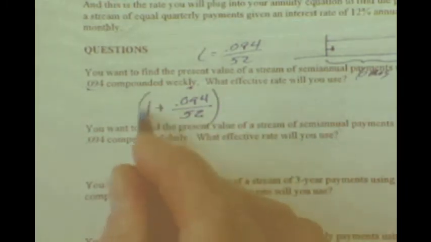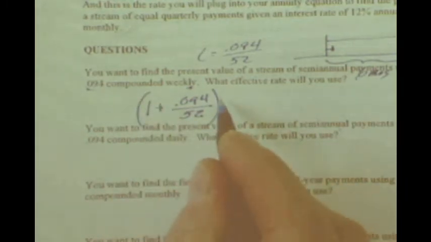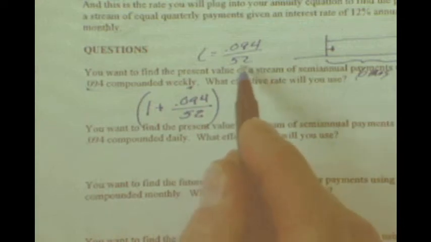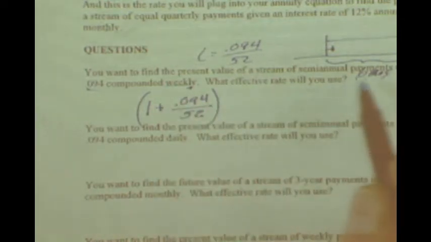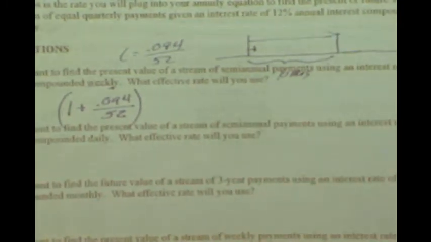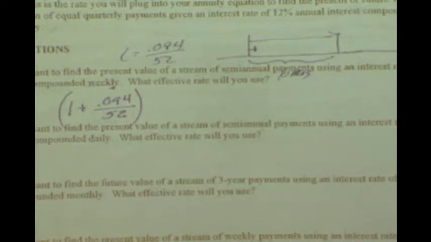Now take that to a power equal to the number of compounding periods, weeks, across 6 months. How many weeks in 6 months? 26, 52 in a year, 26 in a half.